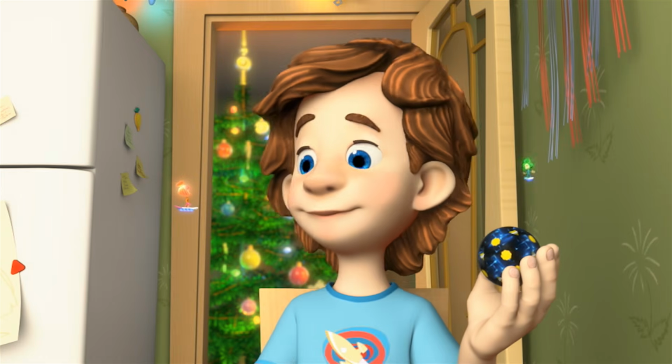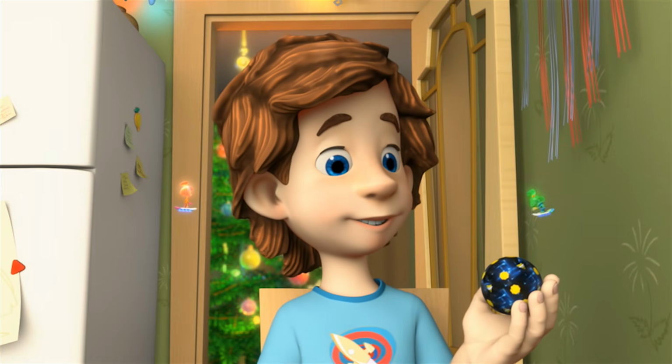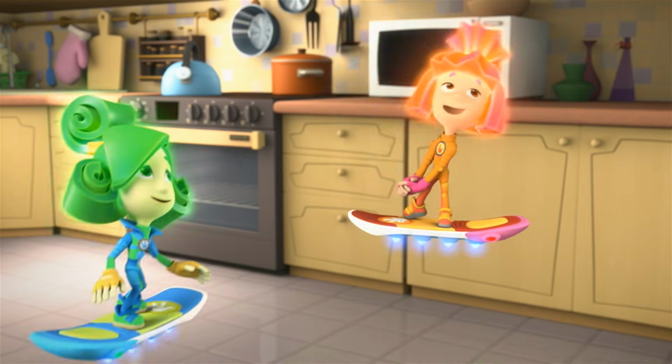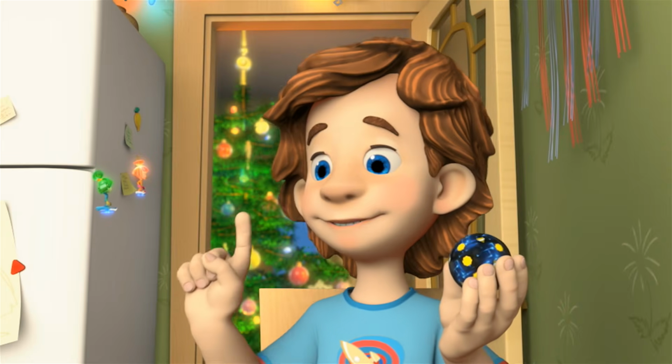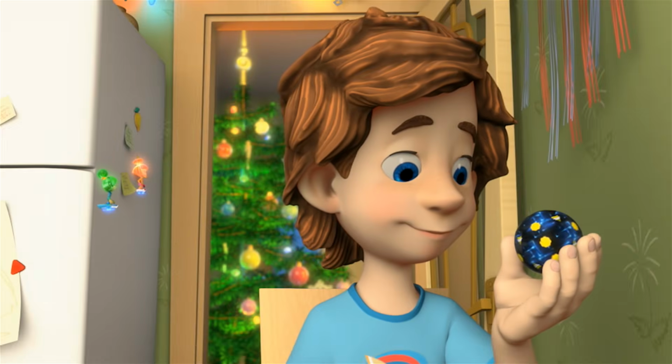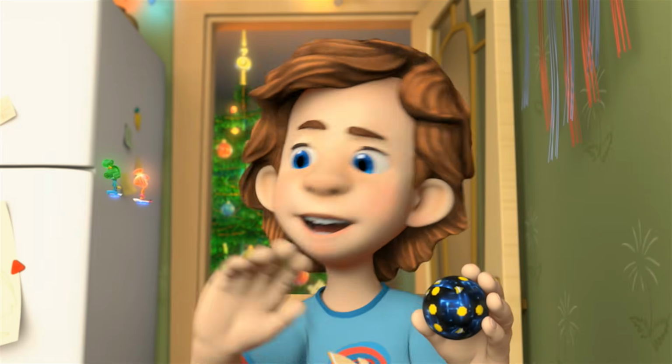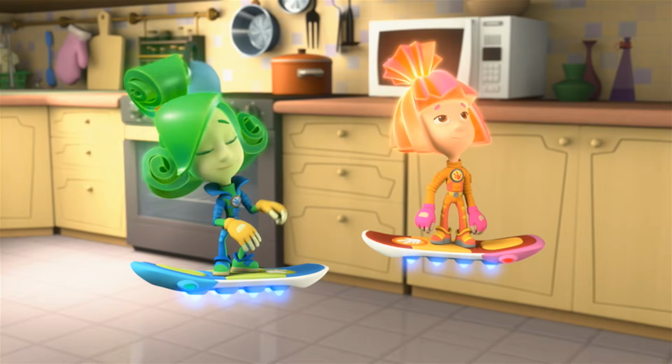Hi there. Oh, what's that? A chocolate ball? You're lucky. Could there be a toy inside? Mm-hmm. But I can't take off the wrapper without Nolik. You really can't do it without him? I can't. I told Nolik I wouldn't.